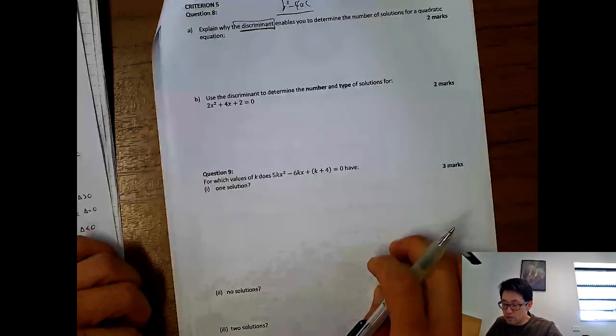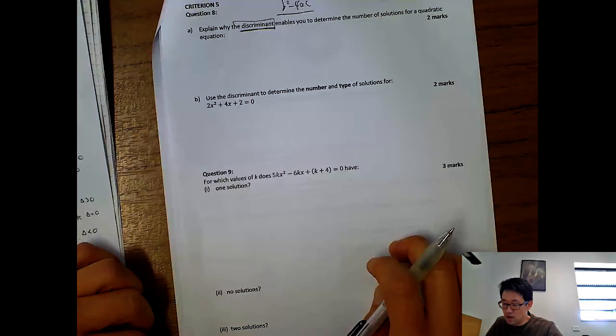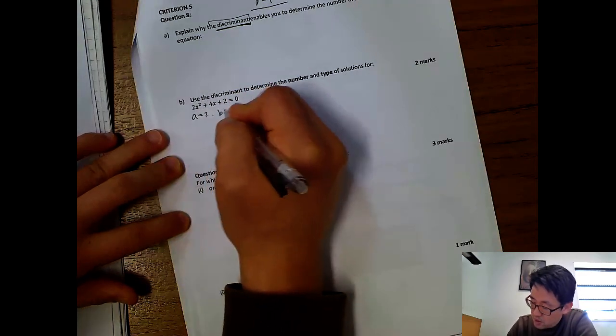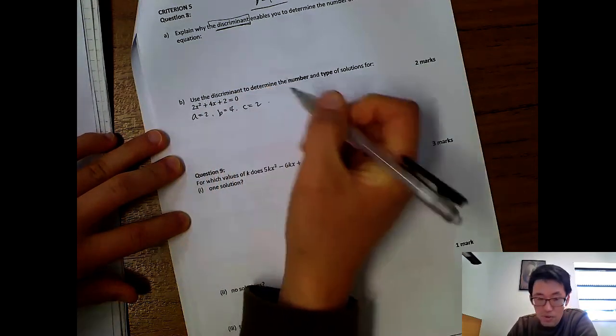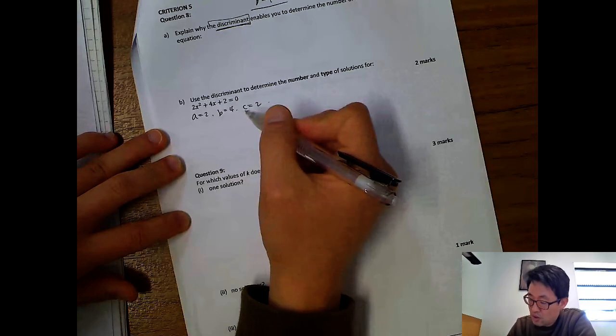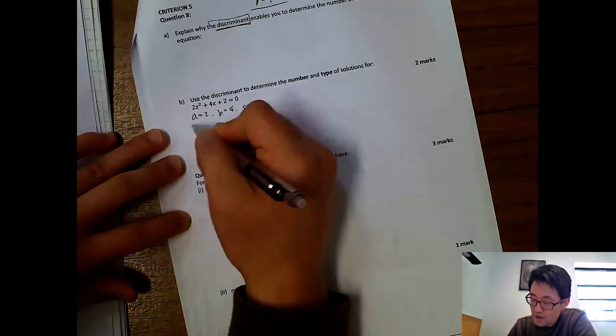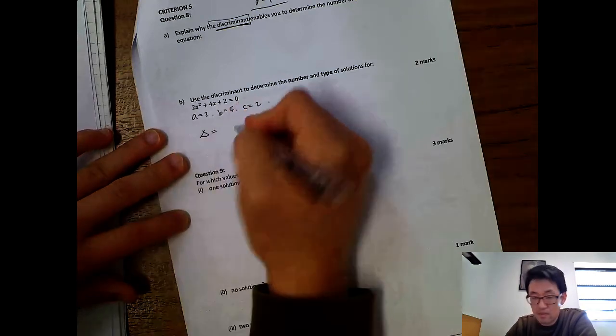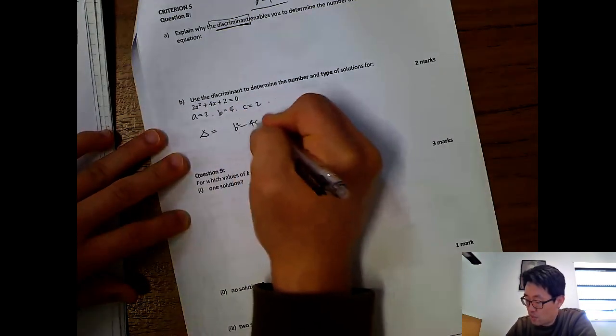Use the discriminant to determine the number and type of solution. In this case, a is 2, b is 4, c is 2, isn't it? You want to know how many solutions they have, so check the discriminant, b squared minus 4ac.